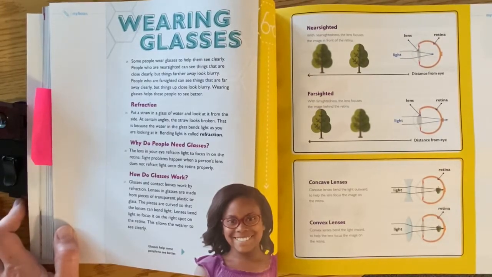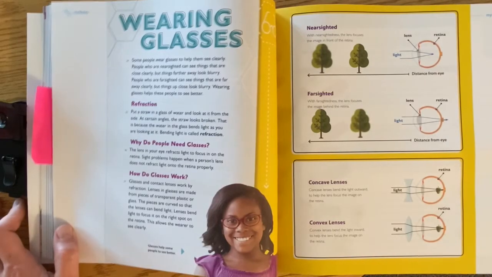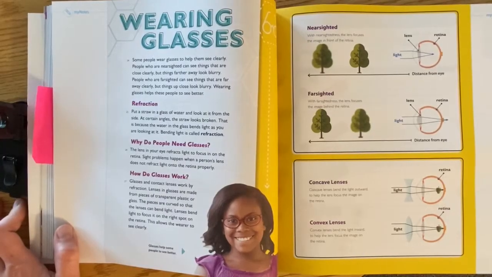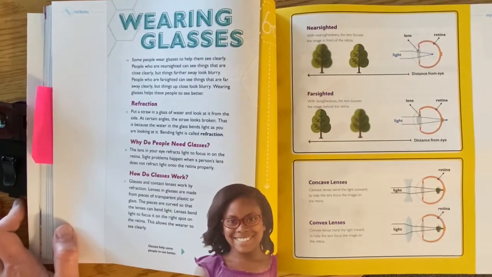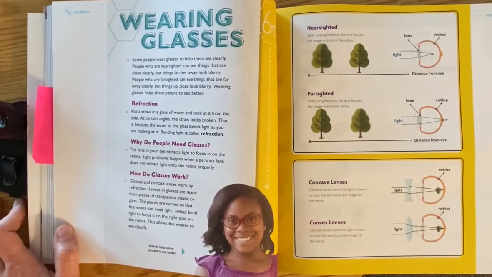Refraction. Put a straw in a glass of water and look at it from the side. At certain angles, the straw looks broken. That is because the water in the glass bends light as you are looking at it. Bending light is called refraction. Why do people need glasses? The lens in your eye refracts light to focus in on the retina. Sight problems happen when a person's lens does not refract light onto the retina properly.